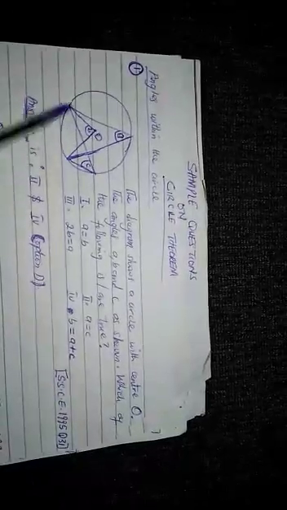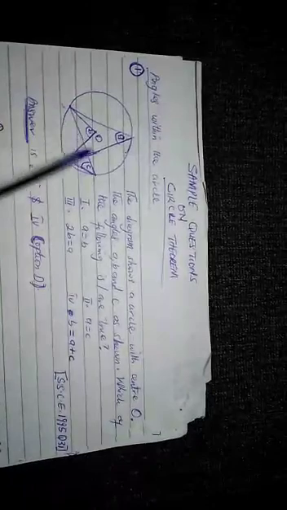So all the angles were formed by the same chord here and here. Therefore, it falls under the category of an angle that forms a chord at the center and also forms angles at the circumference.